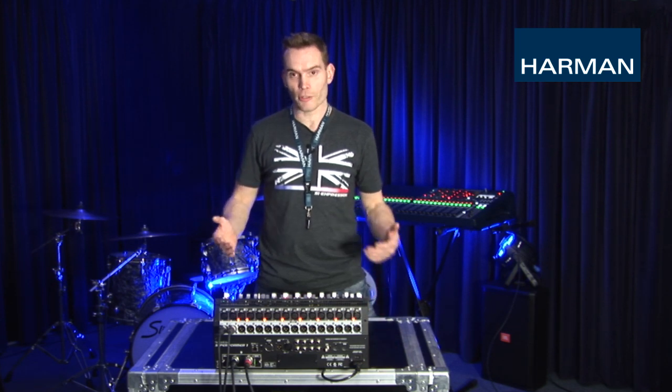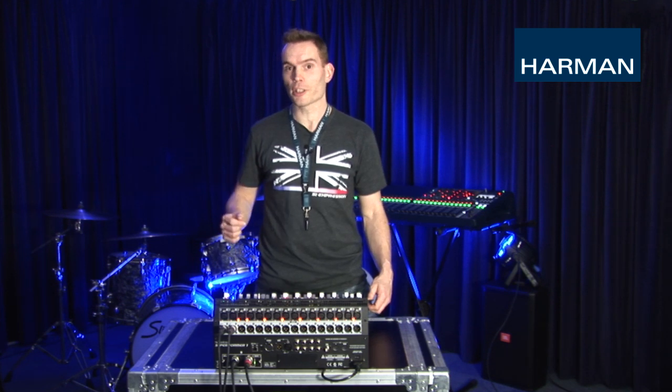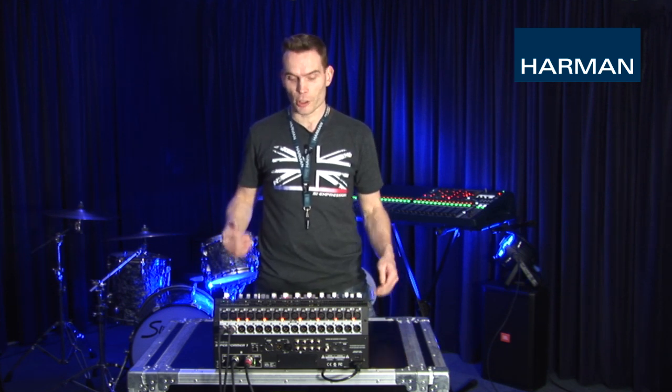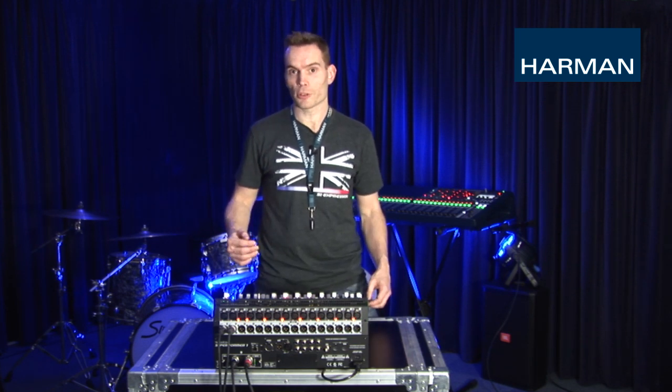So it's not an individual per channel thing, it is a global thing across this bus, but that is only for the pre-fade sends. So if you did want to send a compressed signal to that output bus, you could do it as a post-fade setting.